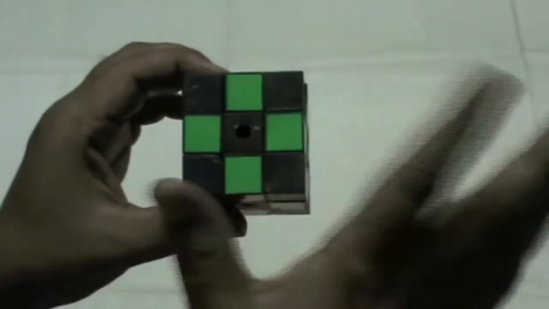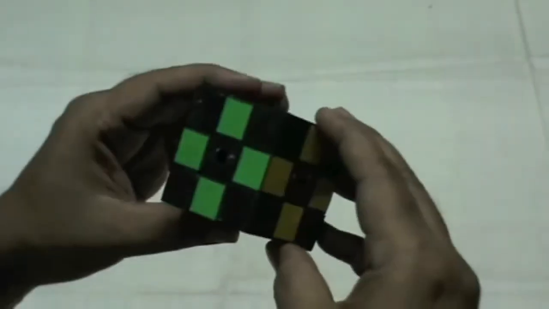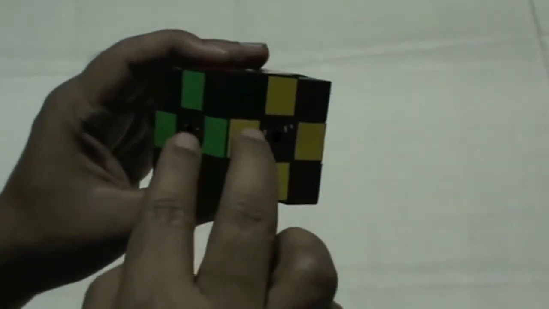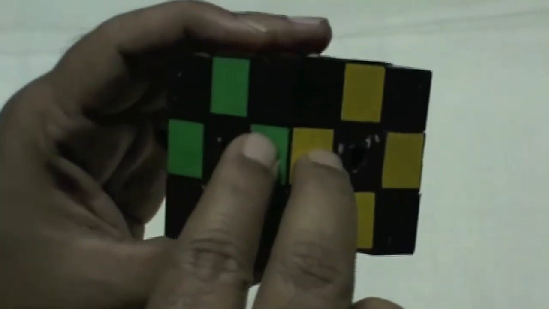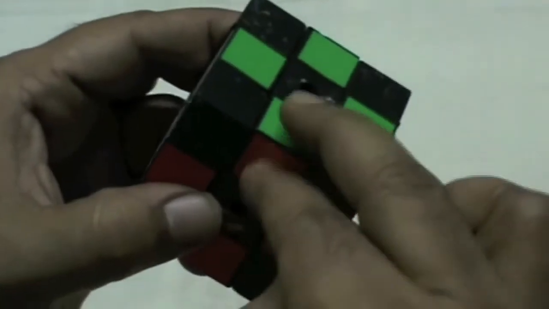Okay, now the last one. I removed the center stickers and also the corner piece stickers. Now look at the other colors visible here. Between any 2 corners, there is another piece. This is called an edge piece. How many colors are there? 1, 2. 2 colors are there. And here, 2 colors. Again here, 2 colors. Again here, 2 colors.